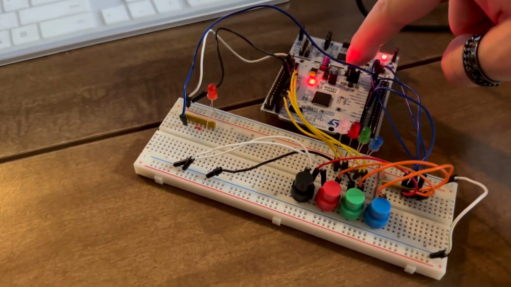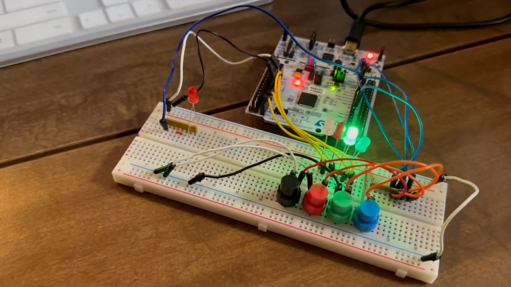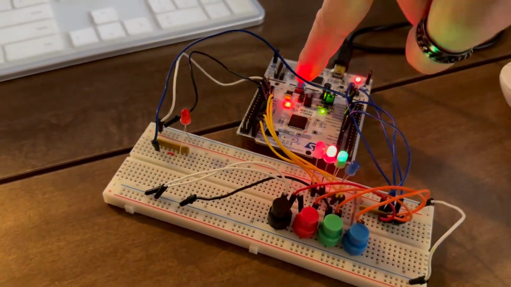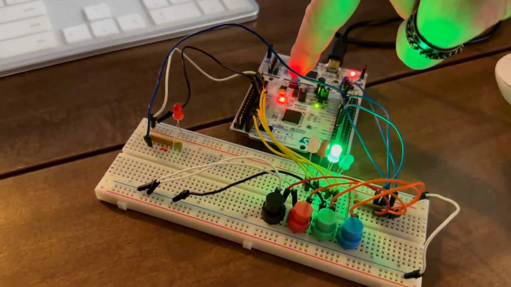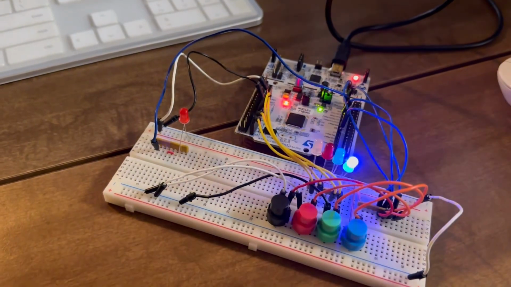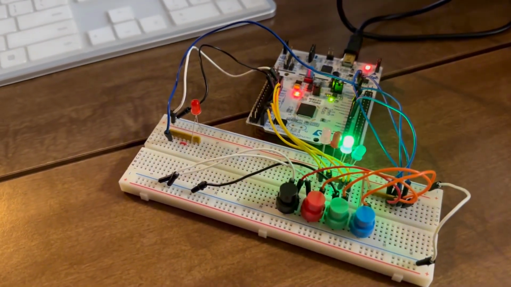If we press run, these lights will go right to left and keep going like this until we push the blue button on the STM, and that's when it will tell us ready, set, go, and then it will generate a random number and push it to the LED.